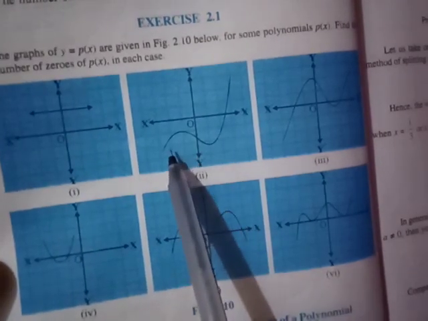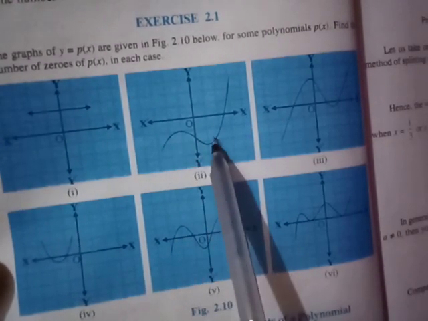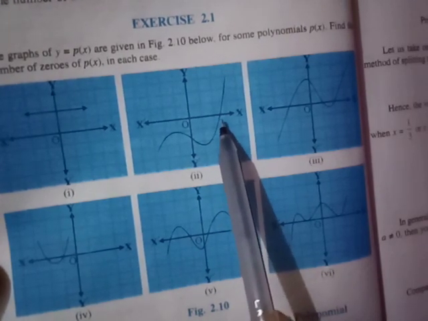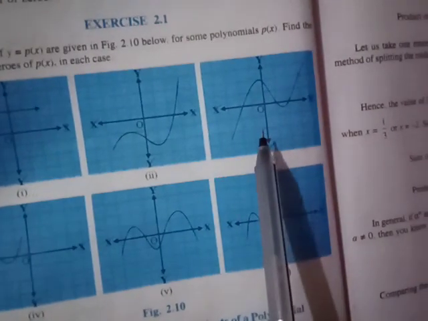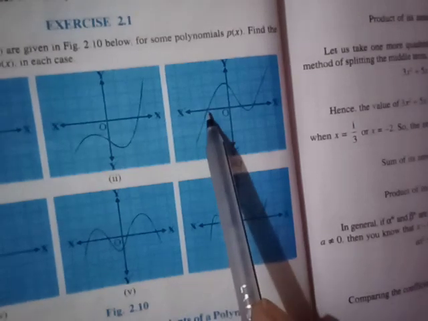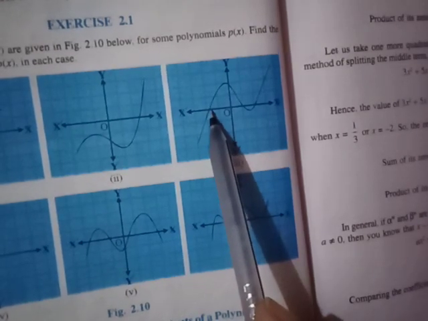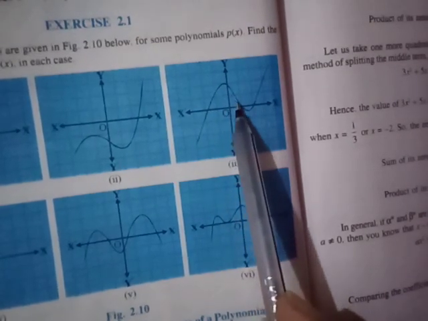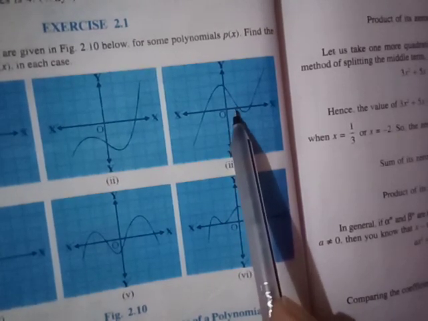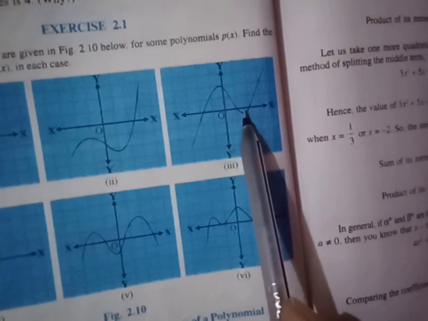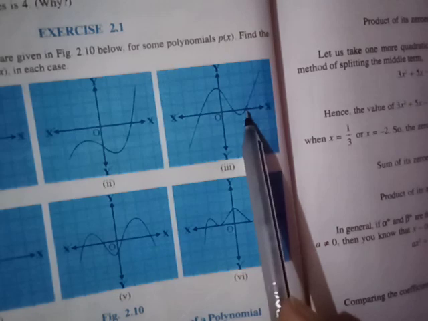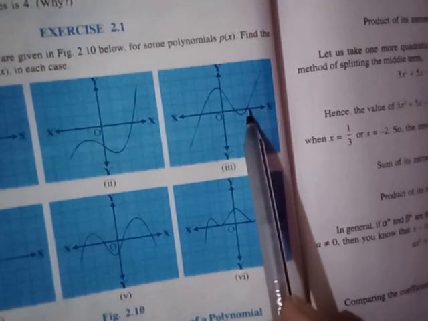See this graph. In this graph it cuts the x-axis at only 1 point, so number of zeros will be 1. See this graph. It starts from here and first it cuts the x-axis at this point, again it goes upside and comes downside and it cuts the x-axis a second time, and then it goes down and comes again upside and cuts the x-axis at a third point.